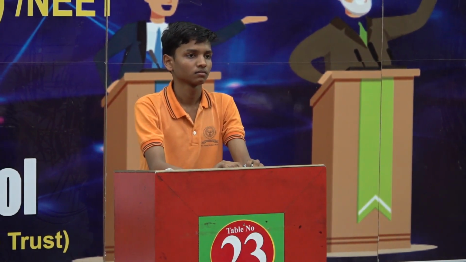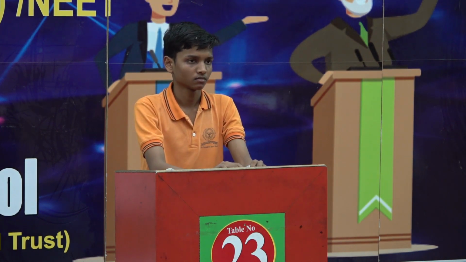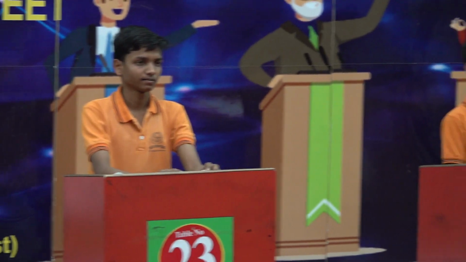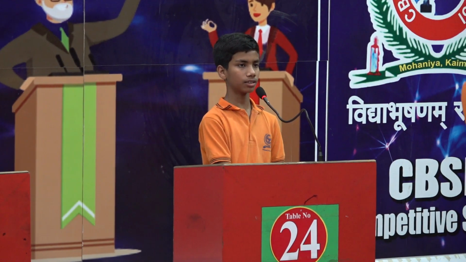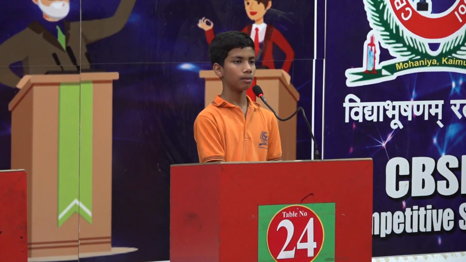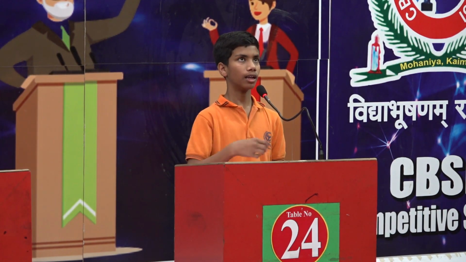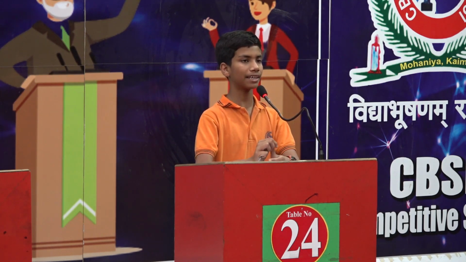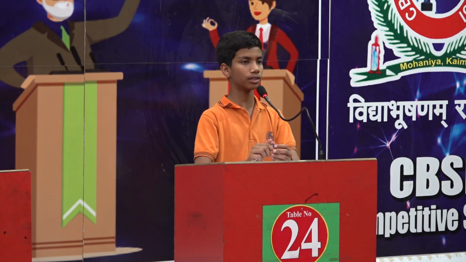Table number 24. Give the characteristics of light. The characteristics of light are: first, light is a form of energy. It has both particle nature and wave nature. Light is a form of electromagnetic wave, meaning there is propagation of energy without the propagation of mass. Another point is that light always follows rectilinear propagation, meaning light always travels in a straight path.